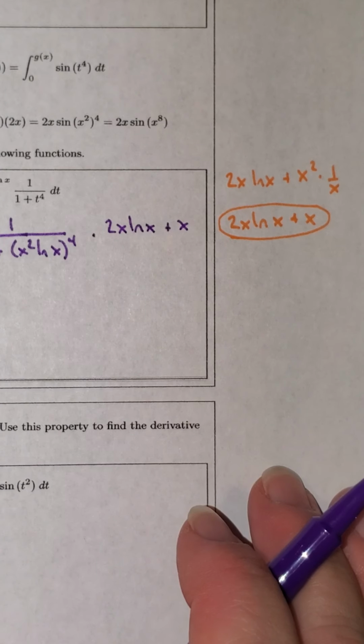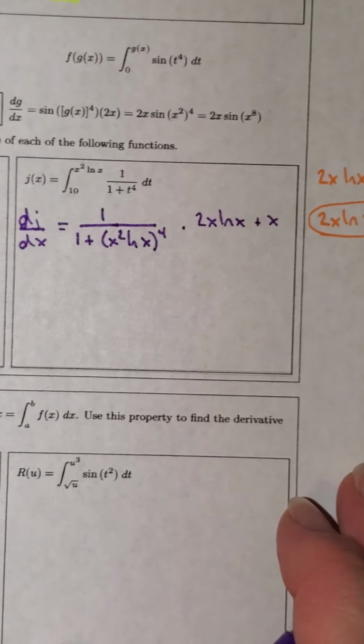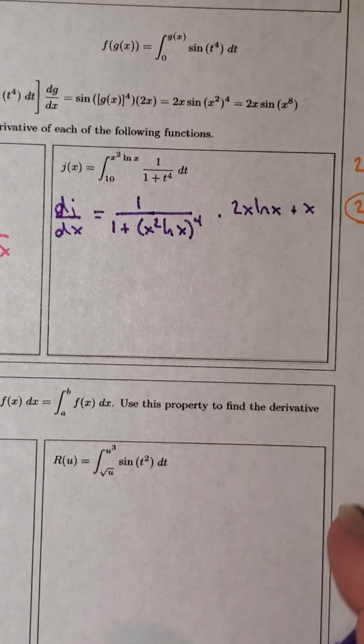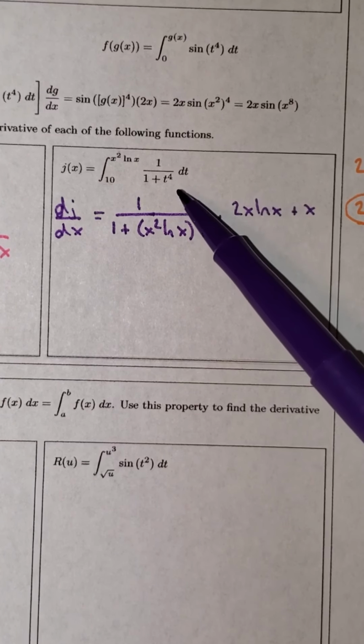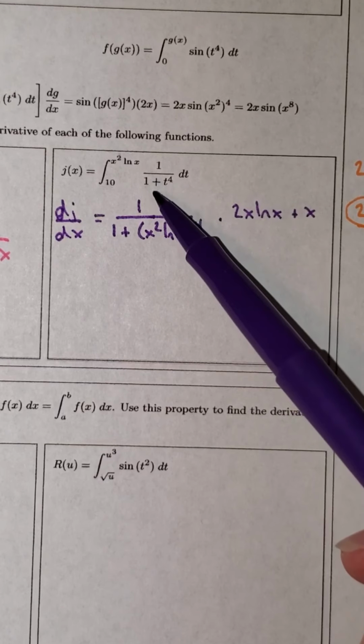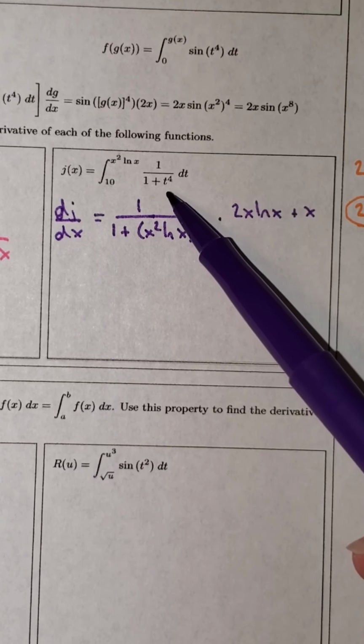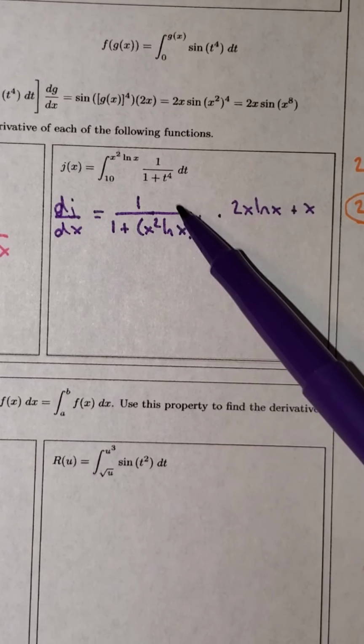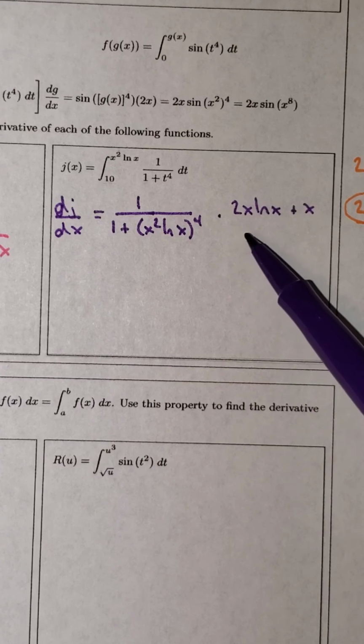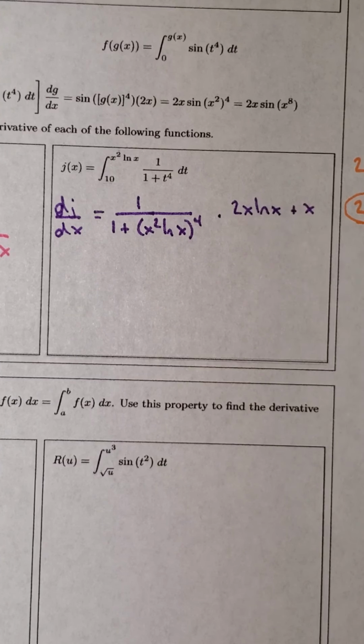There's not a whole lot you can do to make that pretty. All I did was plug the x squared natural log of x in for t. So you have 1 plus x squared natural log of x to the 4th power, and then times that derivative that we had found over here in orange.